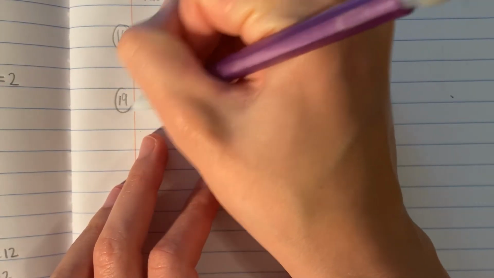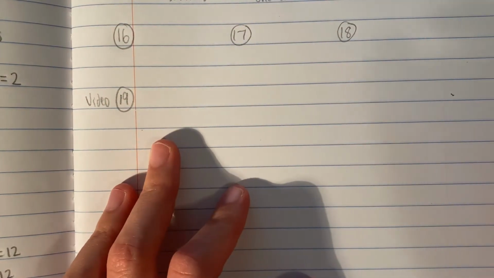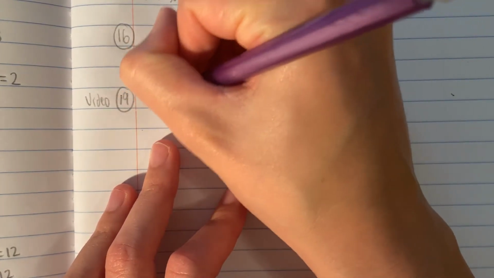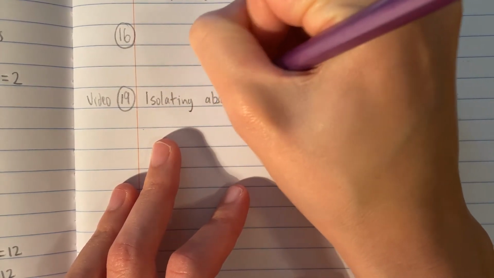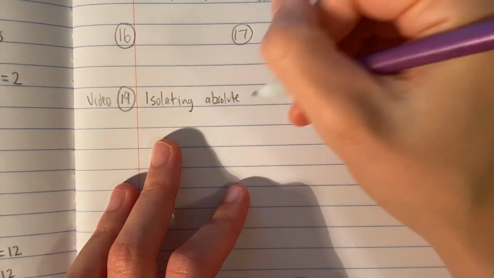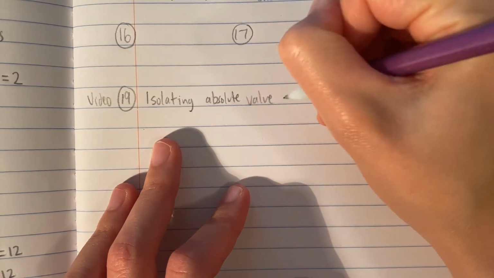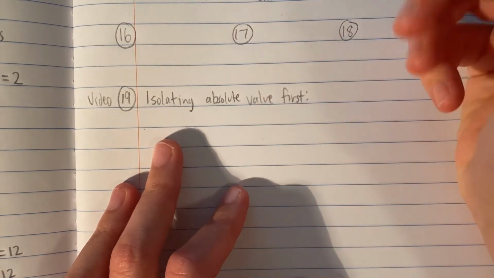We're on question number 19, this video. And in this video, you're going to see what happens if you have to isolate the absolute value first. What if the absolute value isn't the only thing there? Show you a couple examples here.